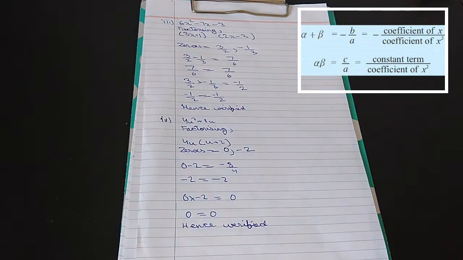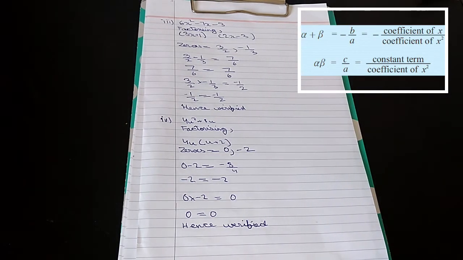Now let's do the product of zeros. So 3 by 2 into minus 1 by 3, which is equal to minus 3 by 6. And c by a equals minus 3 by 6. So since those both are equal, we can say hence verified. Now for the fourth one.